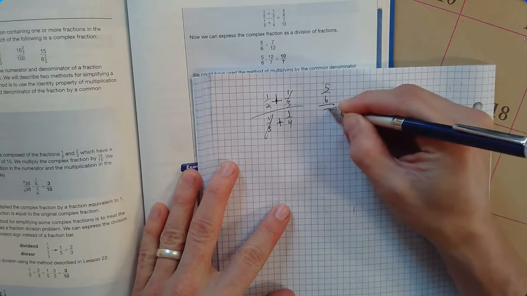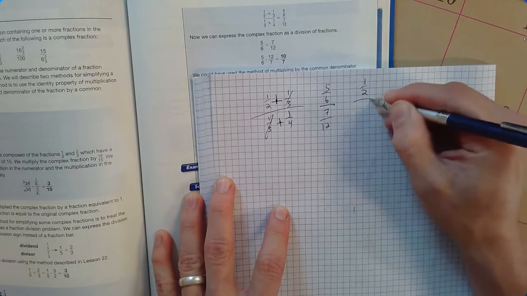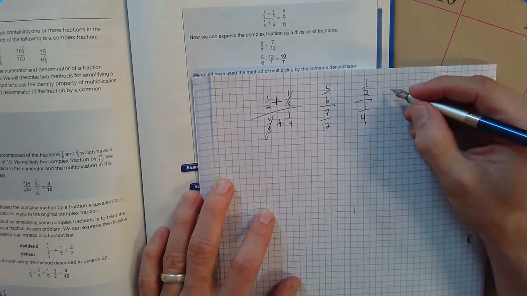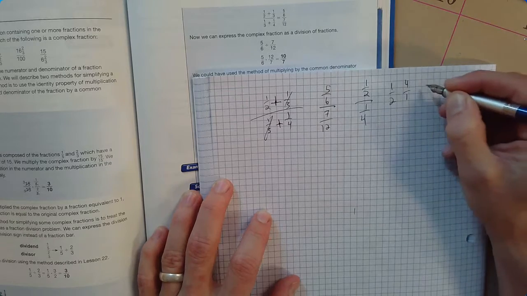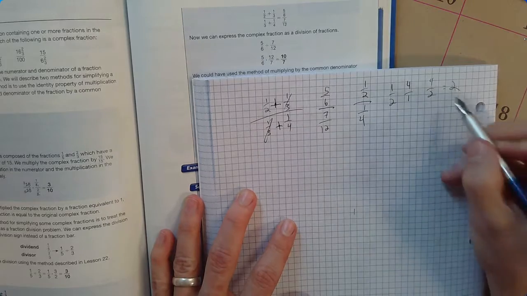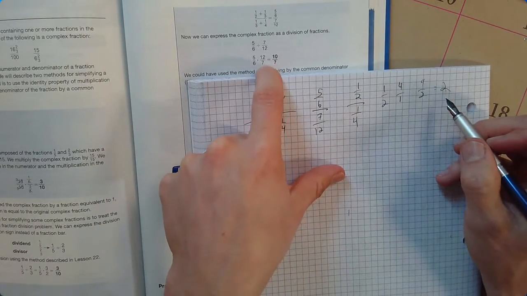5/6 over 7/12 is very different than 1/2 over 1/4. If you do this, it'd be 1/2 times 4 over 1. You would get 4 over 2. Your answer would be 2. This is a very, very different answer than 10 over 7.